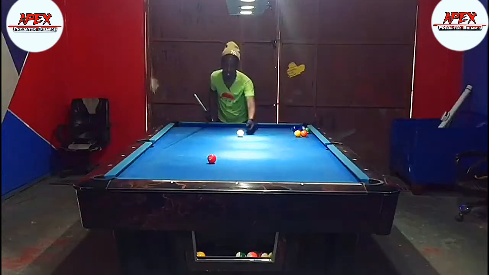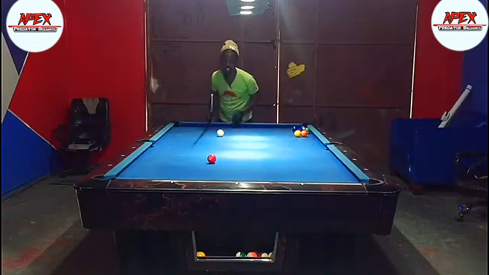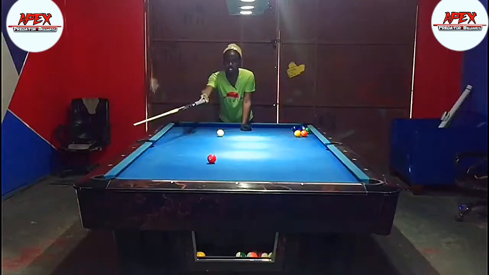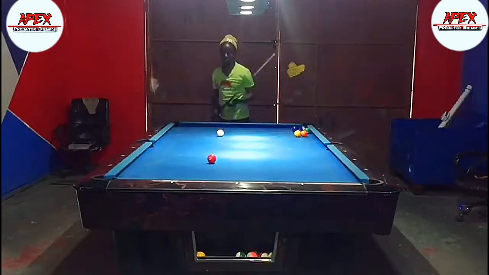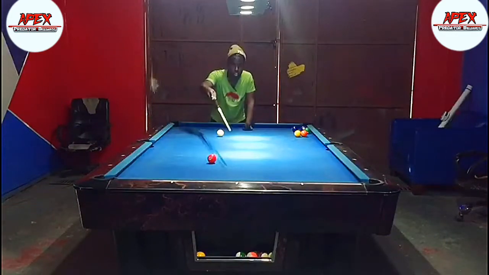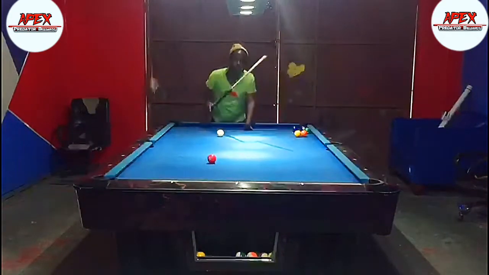predictable. So what's going to happen here is that I'm going to have an object ball here, and I'm going to try to pocket the 3 in the right corner here. So after pocketing the 3, we'd like to predict where the cue ball is going to come off 2 rails.